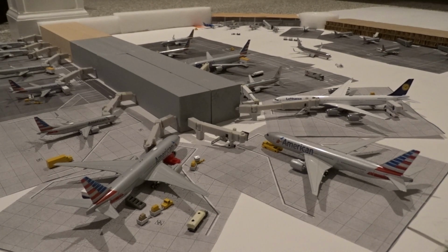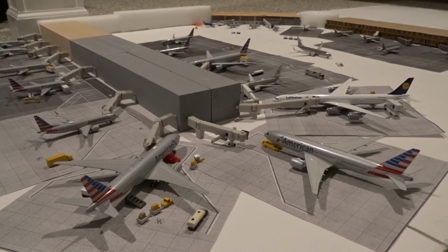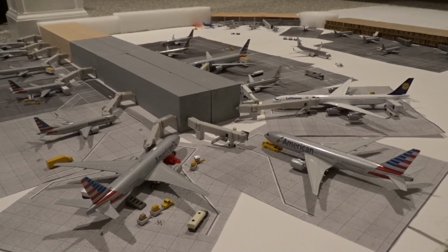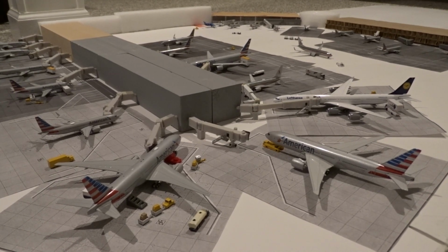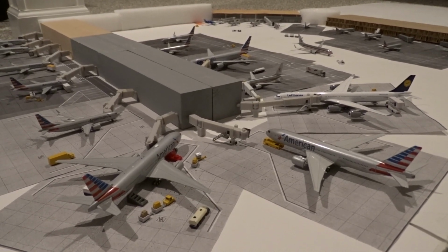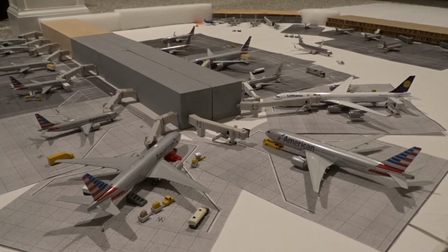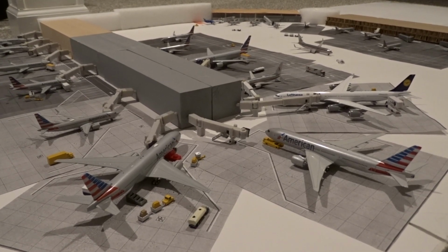Of course, this is kind of random. I don't think anybody saw this coming, but today we're doing Charlotte Douglas International Airport. Of course, not the full CLT. I don't have nearly enough space or planes to do the entire CLT, and even if I tried that, I'm pretty sure I would have disappointed a lot of you.